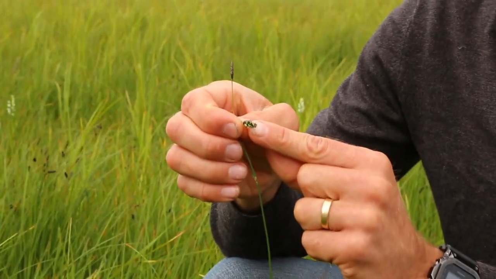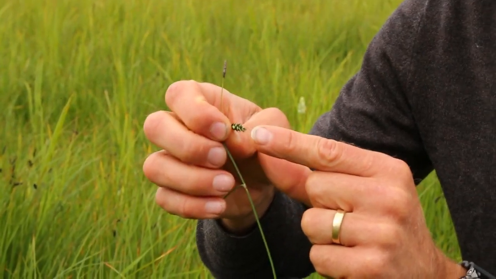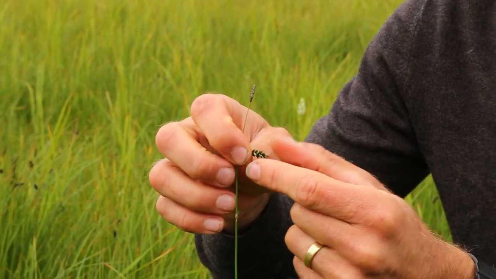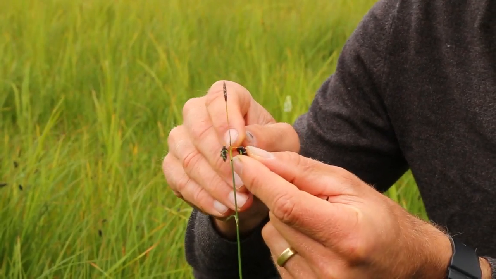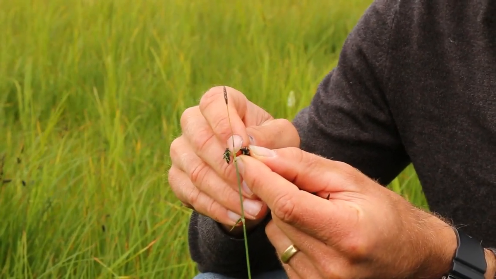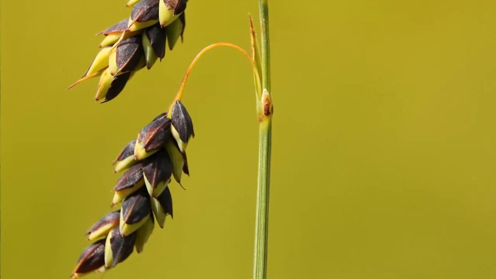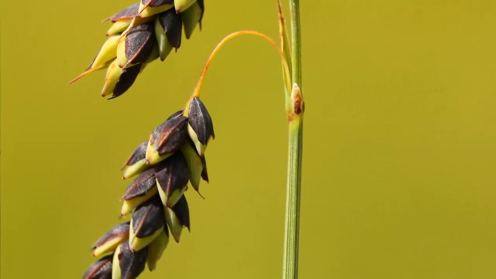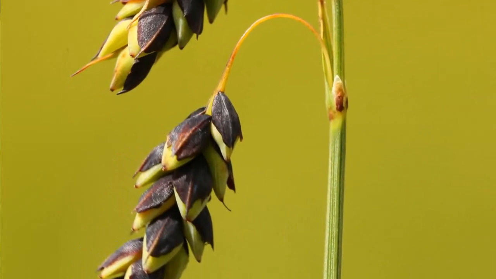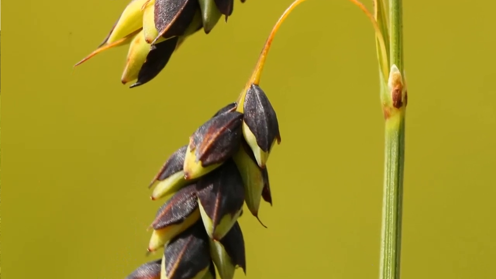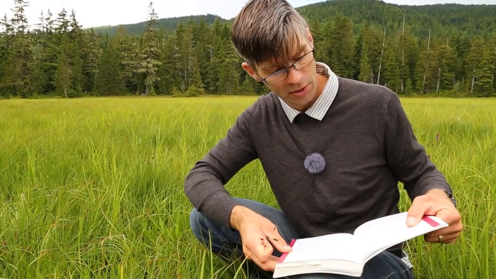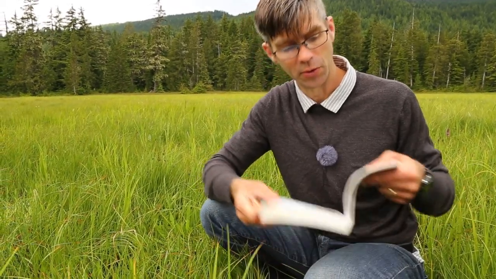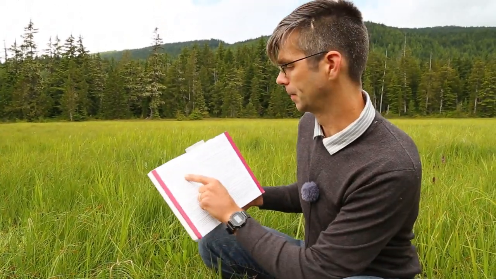This is a pistillate spike because it has the female structures, in this case the achenes, or the seeds. And the lowest scales are going to be the ones that are closest to the peduncle. We could see those black scales. So the question is, are they leaf-like or not leaf-like, essentially? And they are not leaf-like in this case. So we can go with 4B.